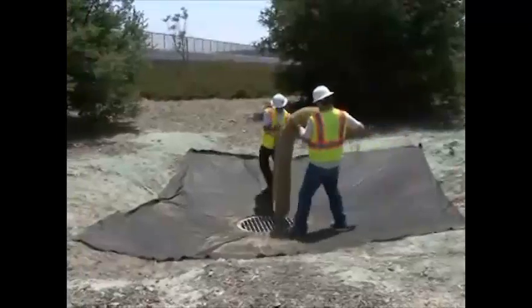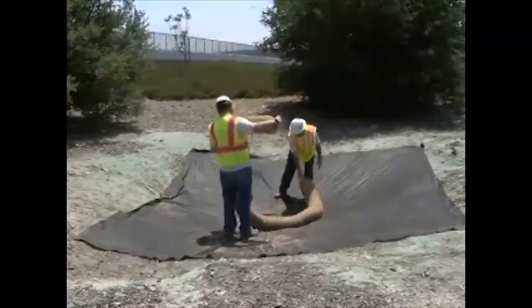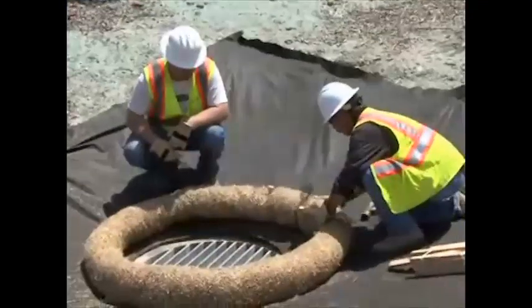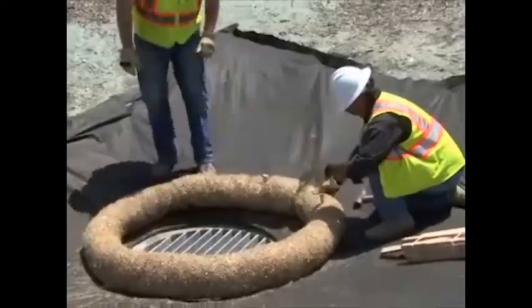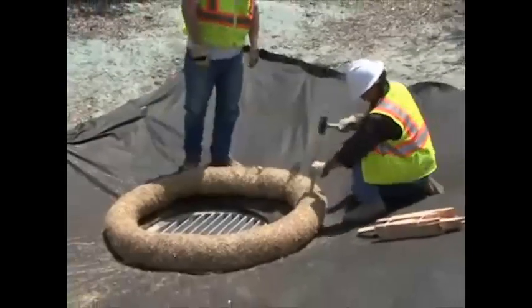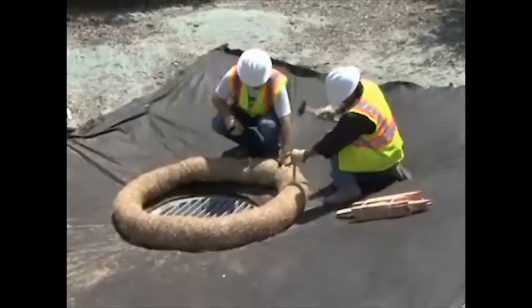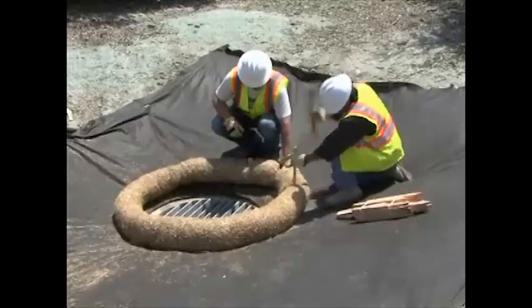Place fiber rolls over the erosion control blanket or geotextile fabric with the ends of the fiber rolls abutted tightly together. Secure fiber rolls with stakes installed along the length of the fiber rolls. Do not install stakes within 12 inches of the end of the rolls.